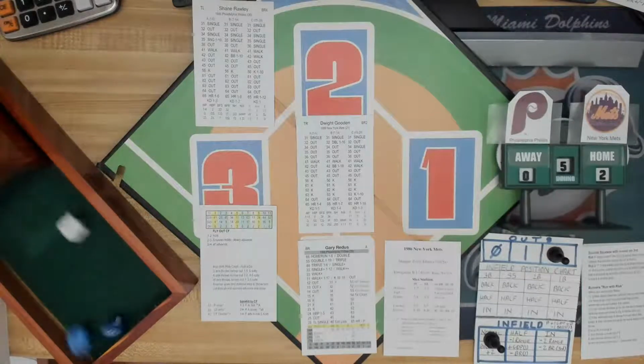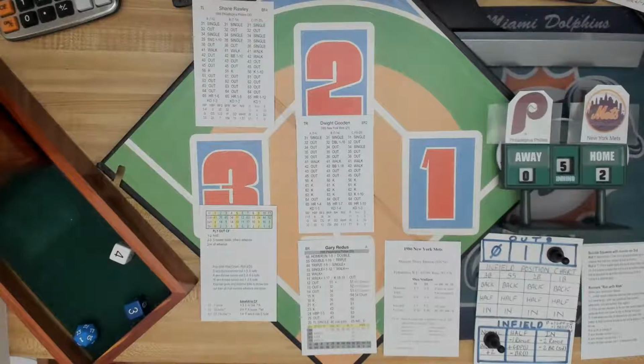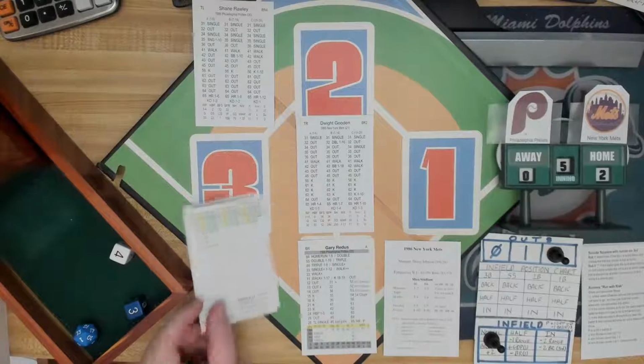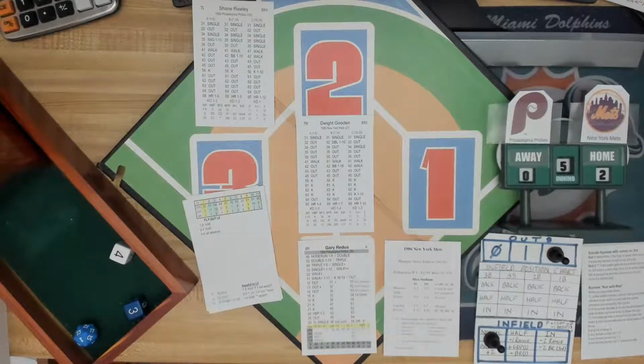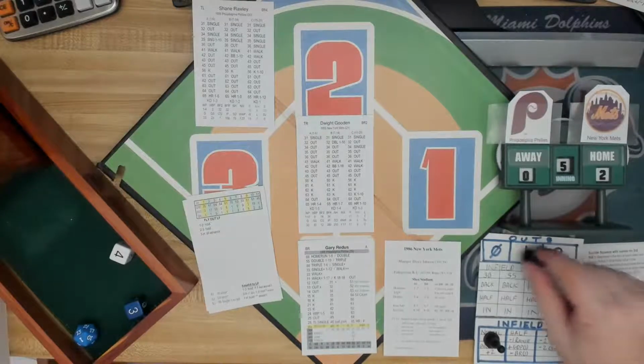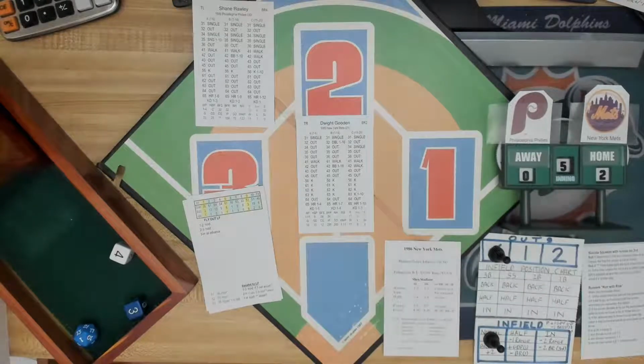Here's the pitch to Redus. That's a 34. Blank on Redus's card. Gooden, that is an out. And that is another fly out to left field. And a 1-2-3 inning. Still 2-0 in favor of the Mets.